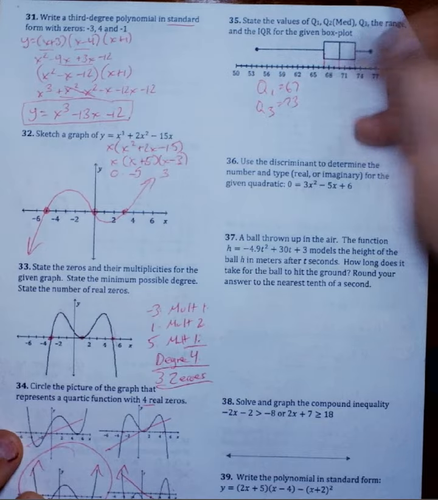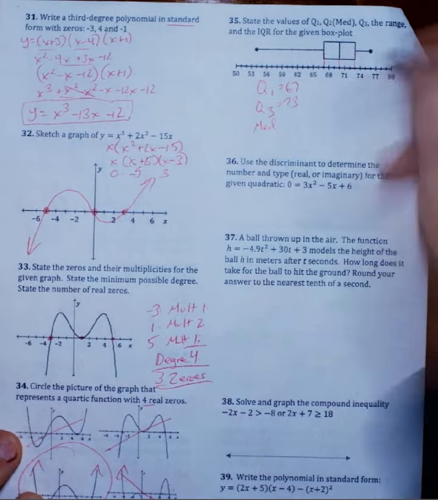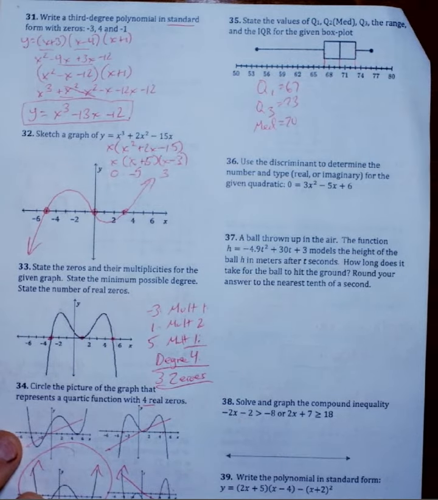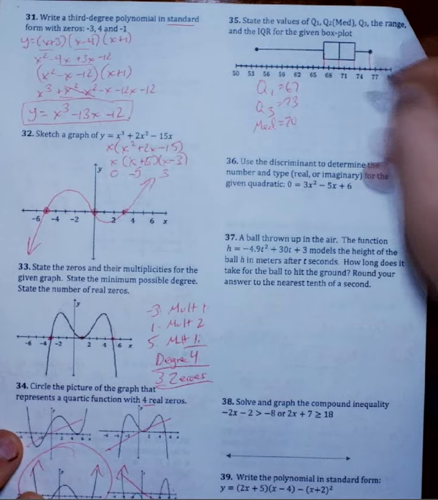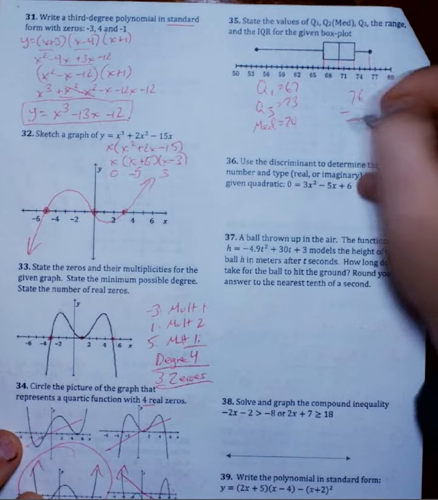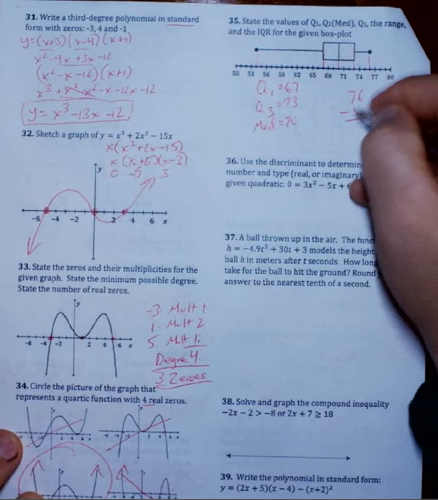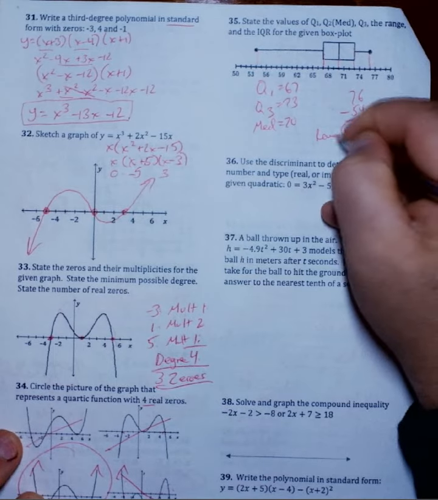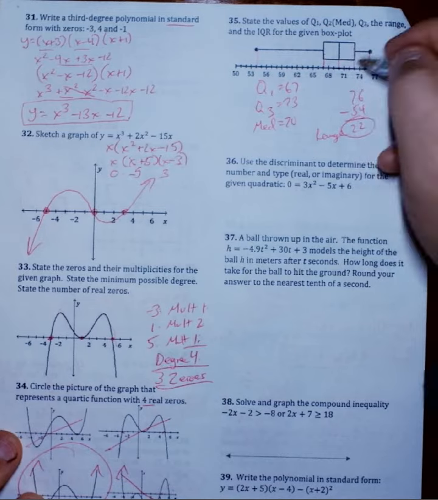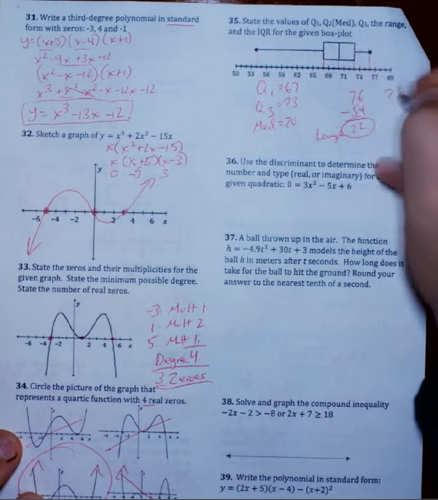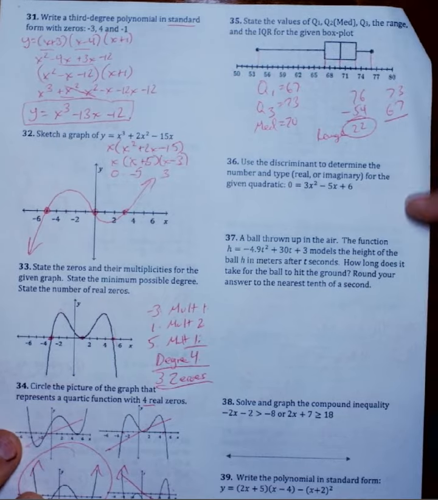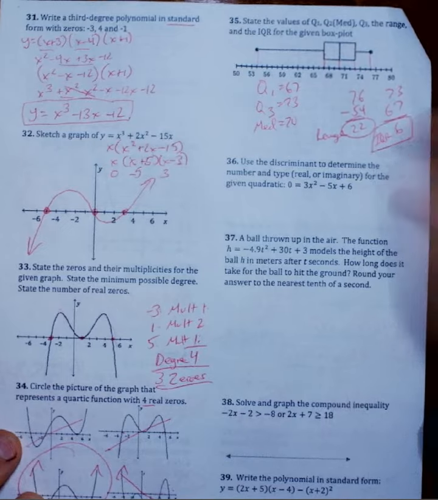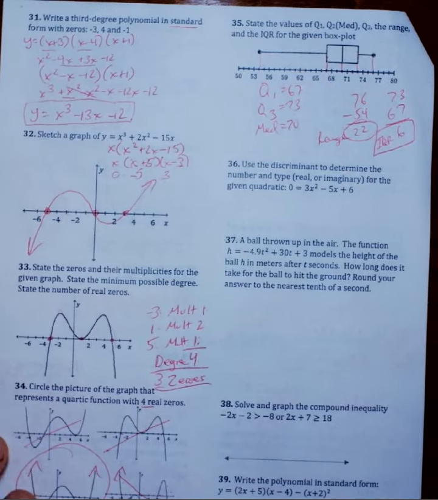So the median value is 68, 69, 70. The range goes from the highest value, which is 76, minus your lowest value, which is 54. If I take 76 minus 54, that's 22. So this is my range. The interquartile range is my Q3, which is 73, minus my Q1, which is 67. If I subtract those, that's 6. This is my interquartile range. That's number 35. Let's move on.